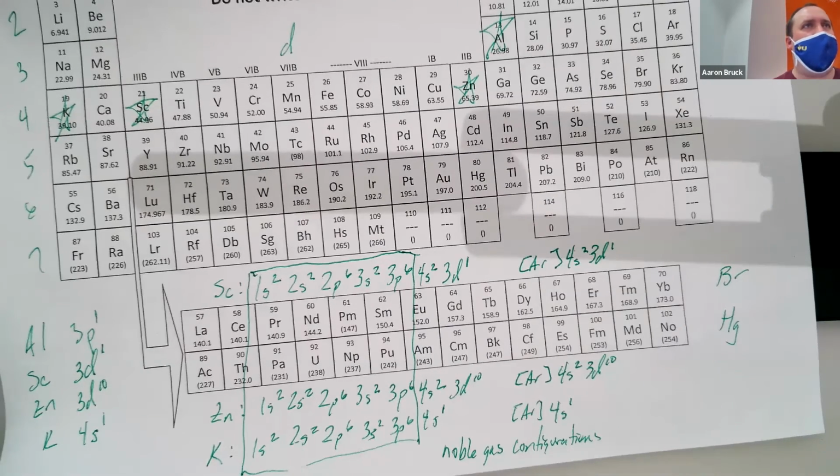And that's where the noble gases come in. What we are saying with putting argon in those brackets is we're accounting for those 18 electrons. We're saying, okay, in this energy level, they all have the same 18 electrons. Those same 18 electrons match the electron configuration of argon.